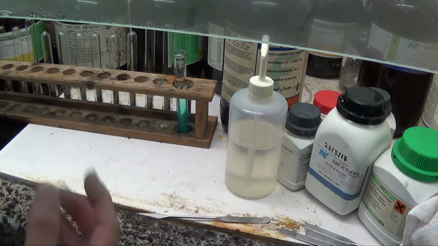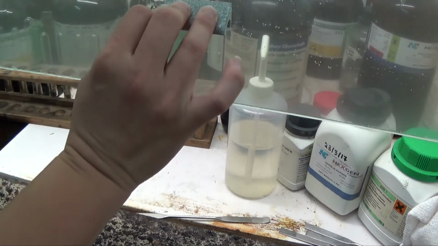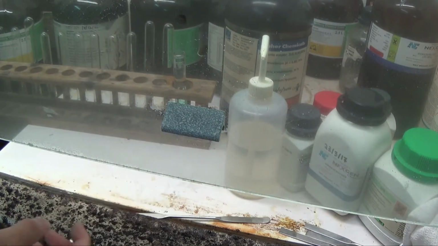The smell of NO2 still lingers around. It's really a toxic gas, so I should clean this up and move away and come back to this later on.